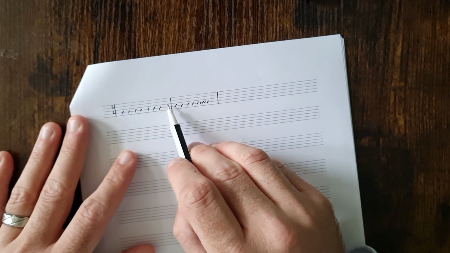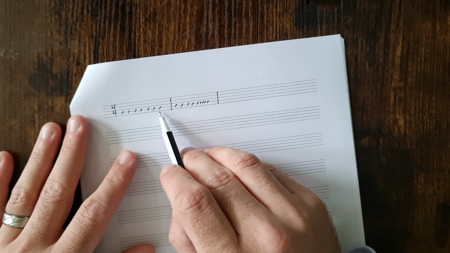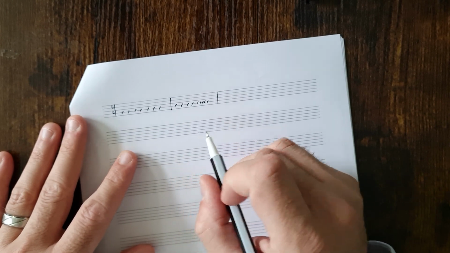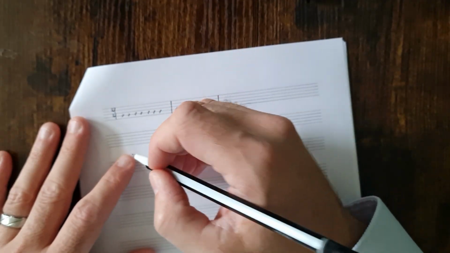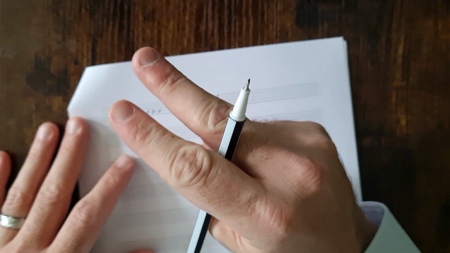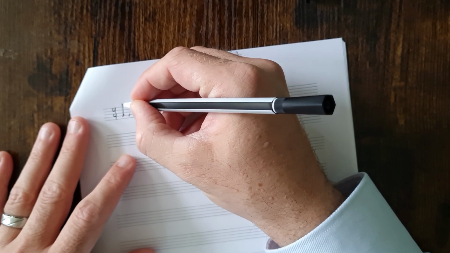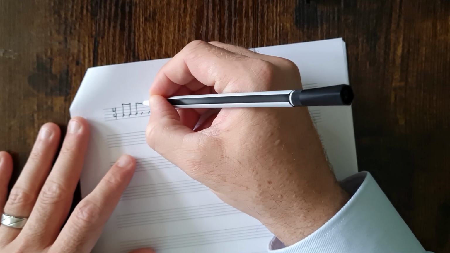Notice that I'm leaving a little space here because this last note lasts longer than the other notes. Same here, and these are faster. We'll get to that in a second. We've got 1 and 2 and 3, and that's 2 per beat. So if we got 2 per beat, what's half of a quarter? It's an eighth. So 8 notes.